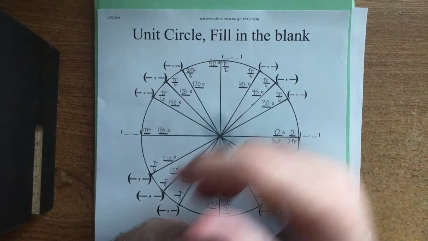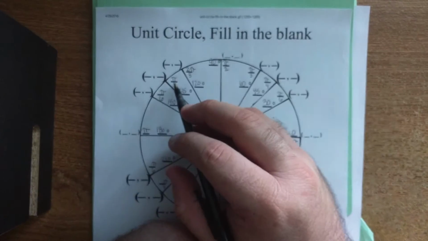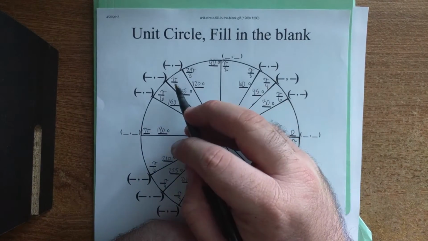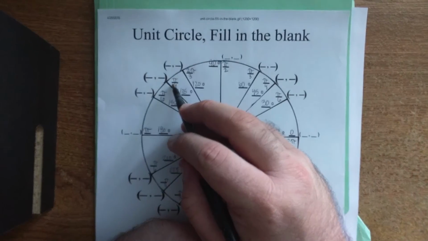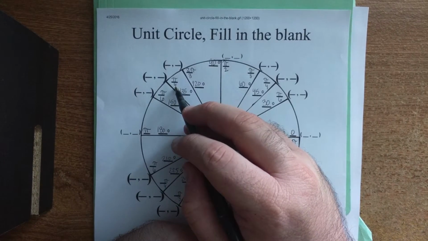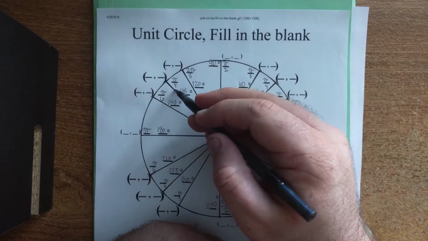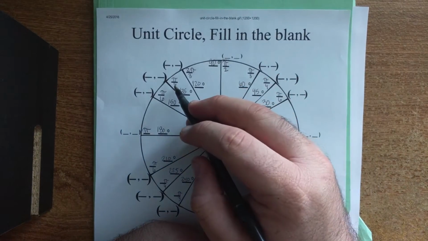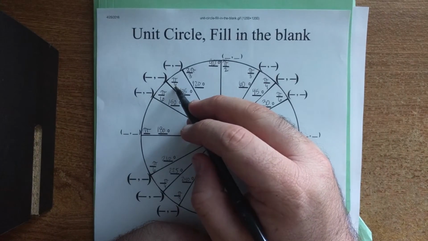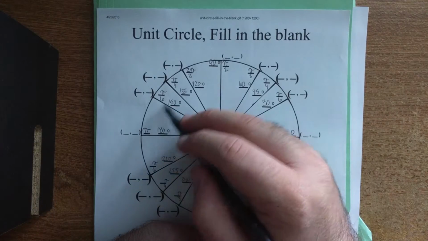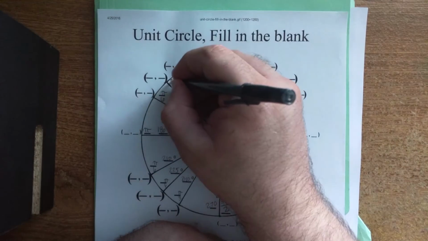So try and get that logic down. In the same fashion, I already have 1 pi over 4 over here. Can it be 2 pi over 4? Well, no, because 2 over 4 reduces to 1 over 2, or pi over 2, which you already have. It can't be 4 pi over 4, because 4 and 4 reduce to 1, which is just pi. So this has to be 3 pi over 4.